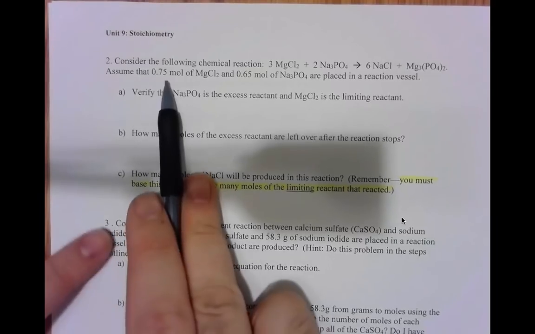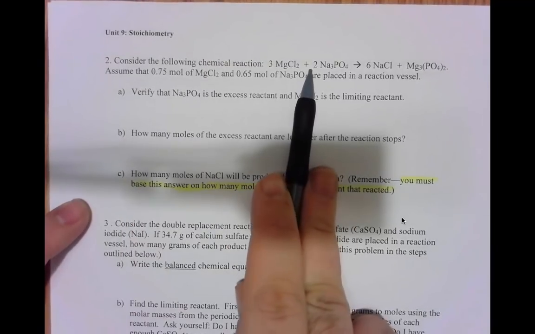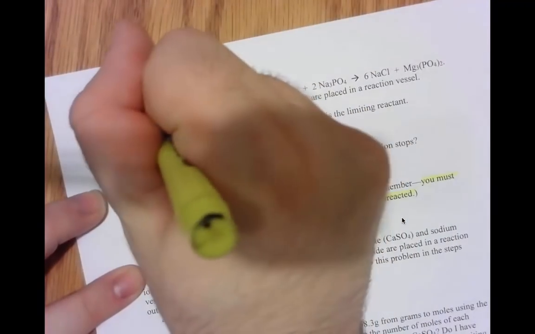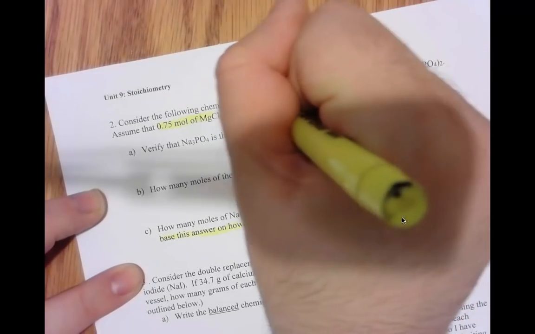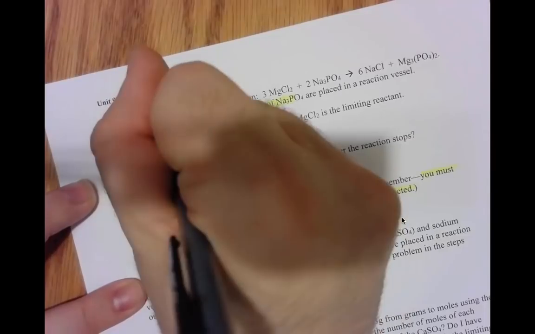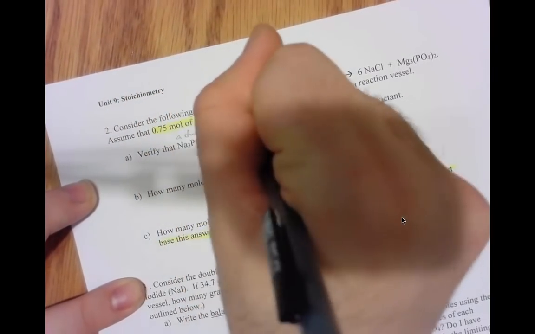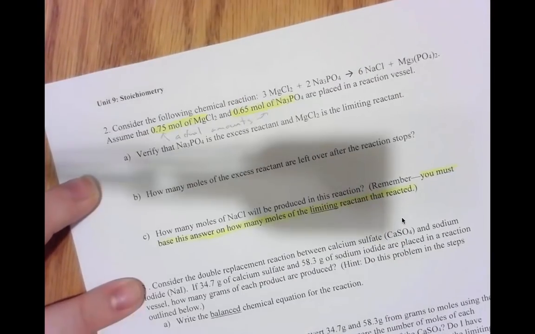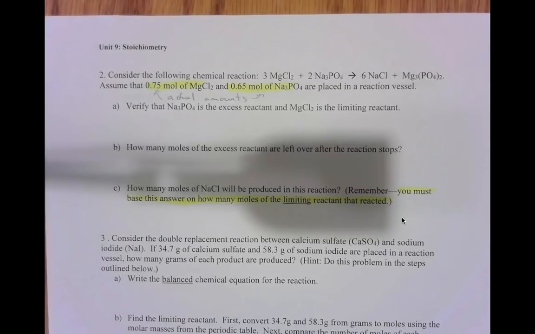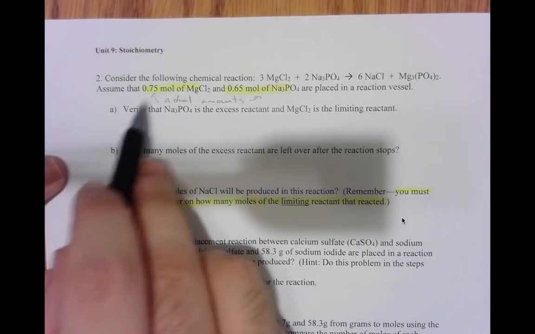So we are going to do this the same way as we did it in the other problem. We need to take the moles of one of the reactants, convert it to moles of the second reactant, and then compare. Because remember, the 0.75 moles of MgCl2 and the 0.65 moles of sodium phosphate are the actual amounts. That's how much we have of each reactant to work with, and we need to make sure we do some calculations to make sure that we actually have enough to complete these reactions.